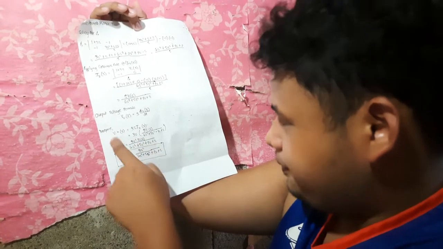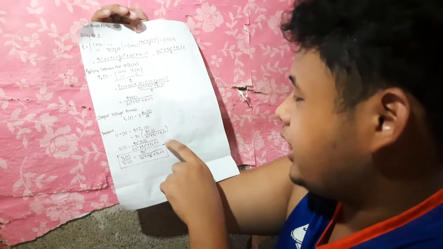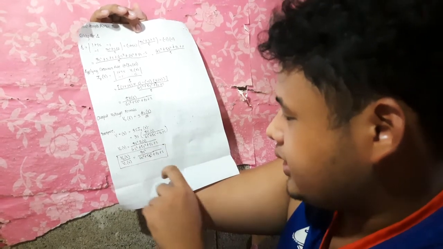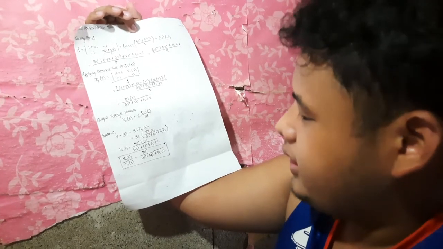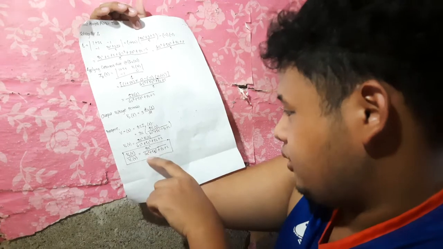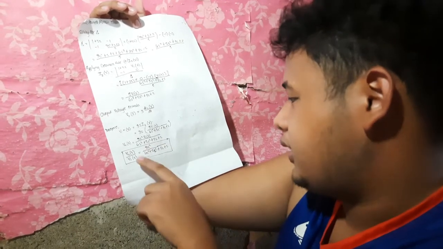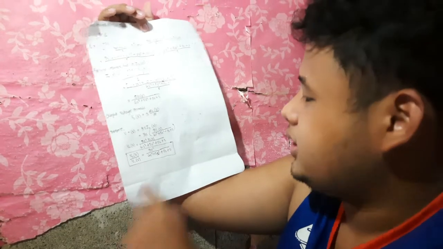By multiplying both sides by 1 over V_1(s), we can get V_o(s) over V_1(s) is equal to 3s squared over 6s cubed plus 5s squared plus 4s plus 2. So this is our final answer.